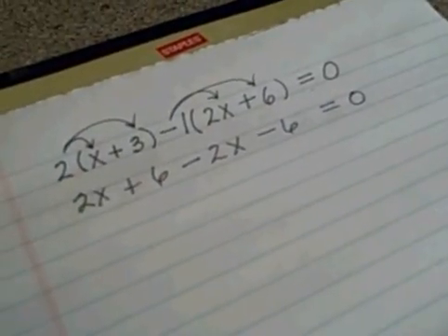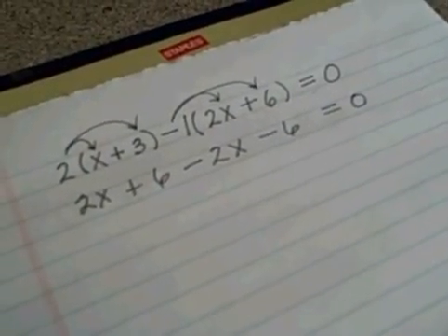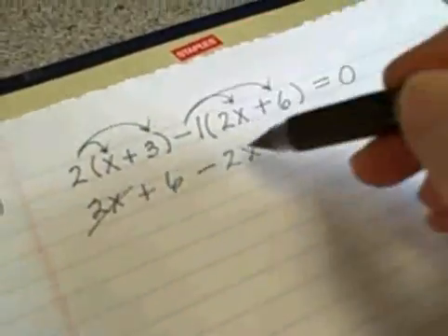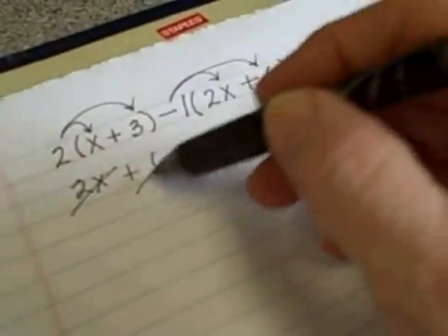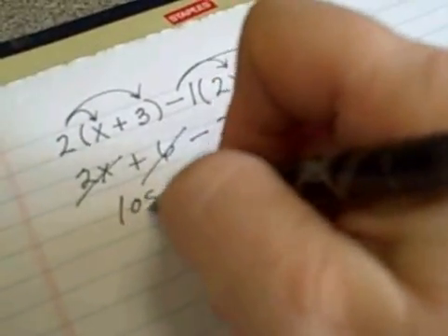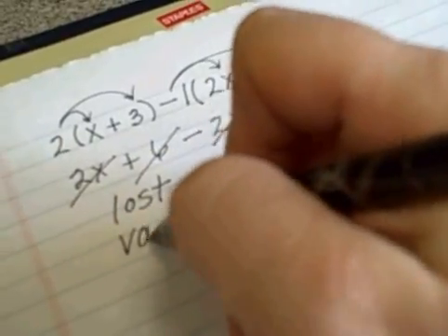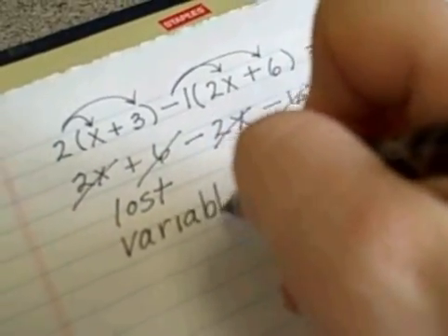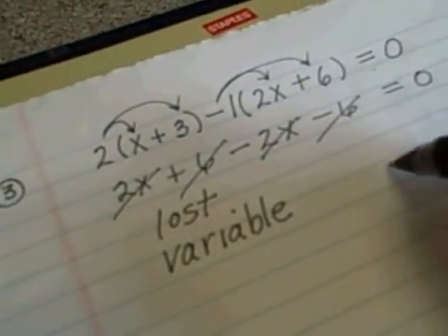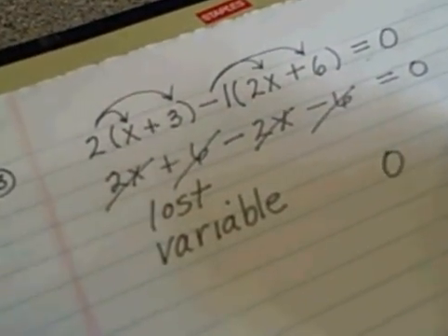And then if you didn't know better, you might think you did something wrong because look how everything cancels. The x's cancel, the 6 cancels. What's really important is that the x's cancel. When you lose your variable, you know it's kind of a weird situation. We actually lost our variable, and the number we got is 0.